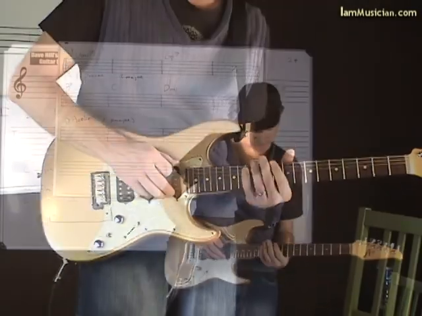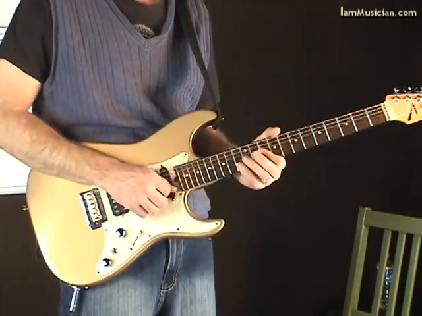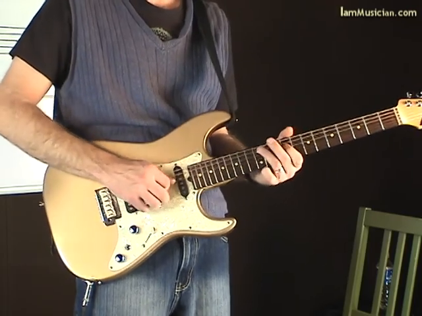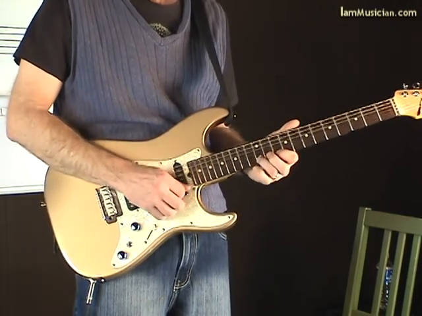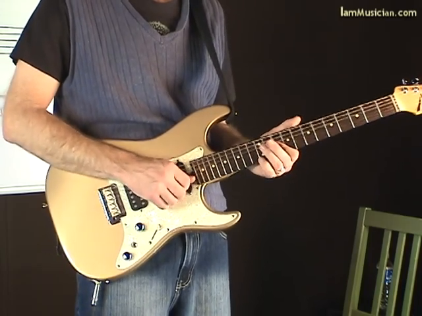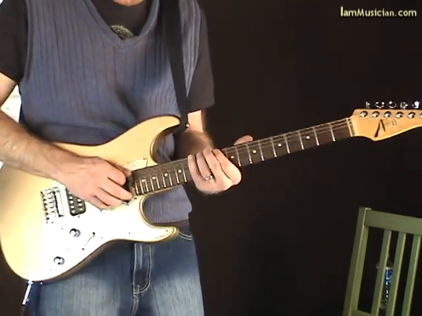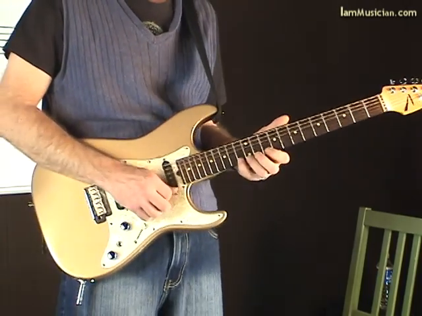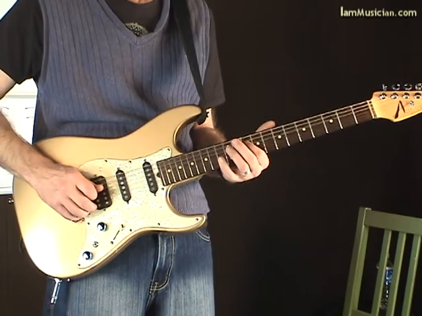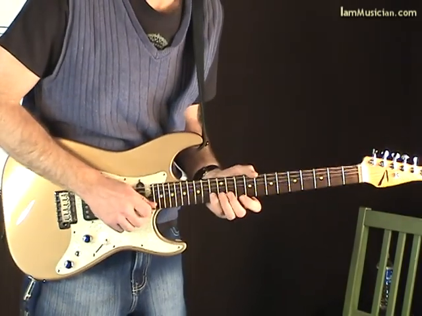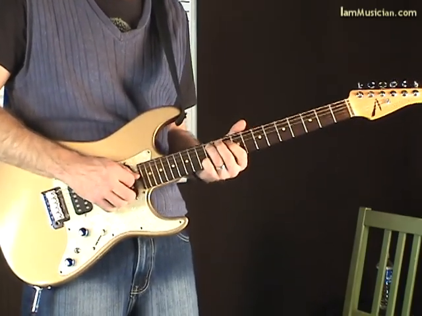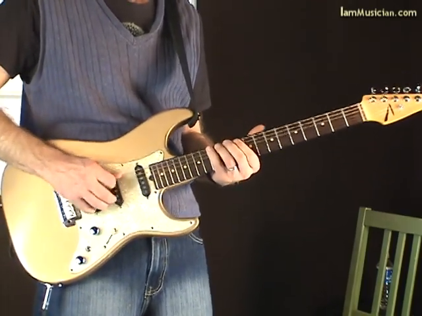Now the last position, arpeggio, scale. Thought I'd double time at that time. The natural minor scale with the B flat. Arpeggio, I'm going to come down from the top this time. Natural minor scale.